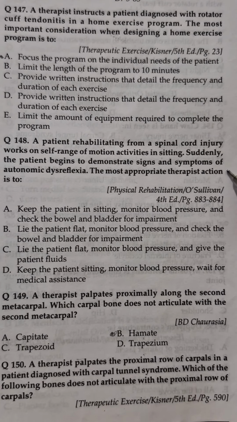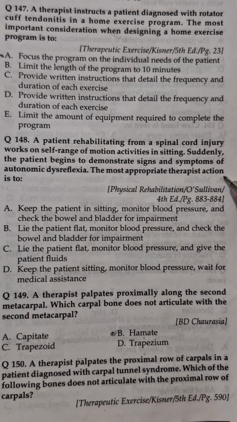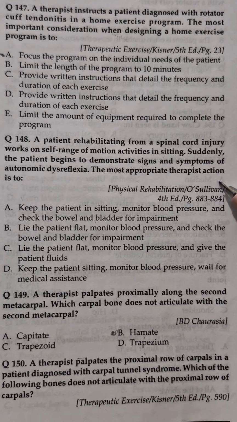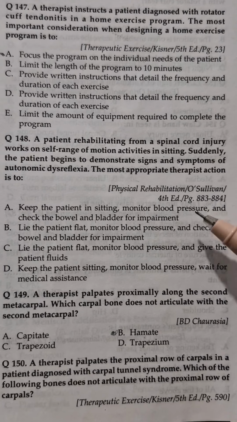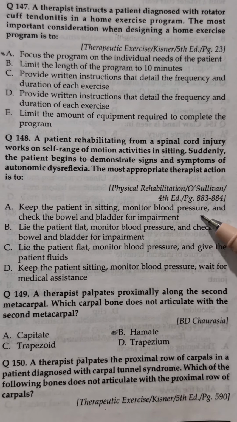A patient rehabilitating from a spinal cord injury works on self range of motion activities in sitting. Suddenly, the patient begins to demonstrate signs and symptoms of autonomic dysreflexia. The most appropriate therapist action is to keep the patient in sitting, monitor the blood pressure, and check the bowel and bladder for impairment.